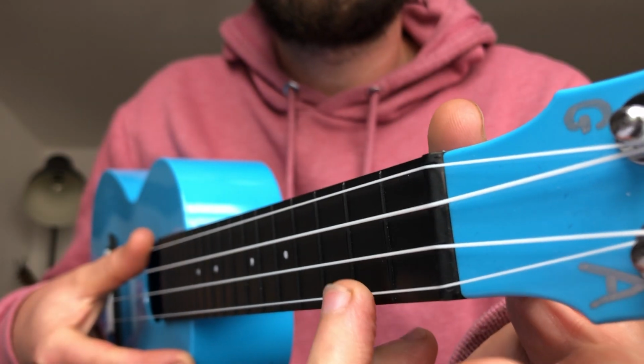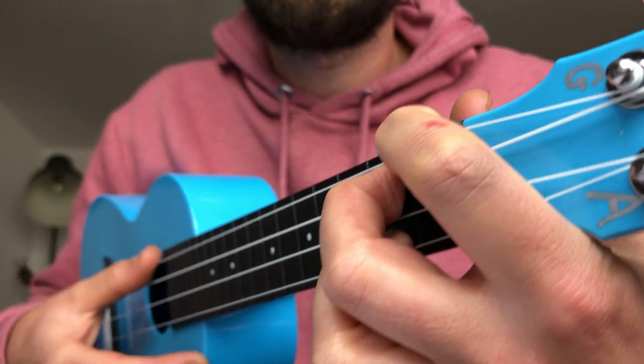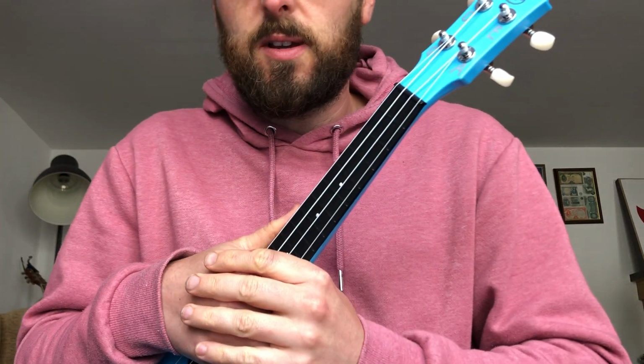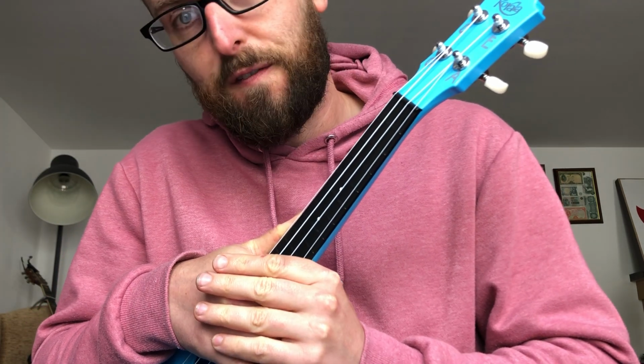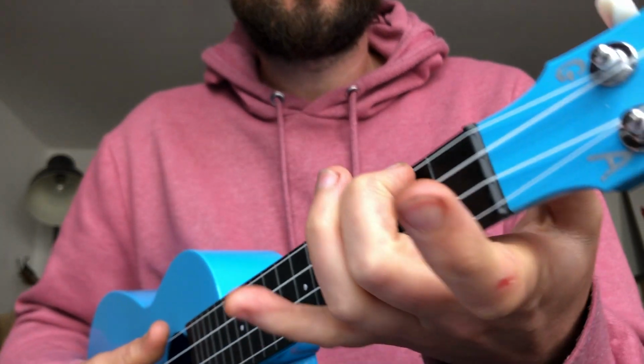So that's 2, skip this string, 2, 1, 1, 2, skip 2. That's the real one. So if you want to write out the chords for this, it's Imagine Dragons, Believer: A minor, F, and your new chord E7. So that'll be like this. Listen, I'll just do one line.